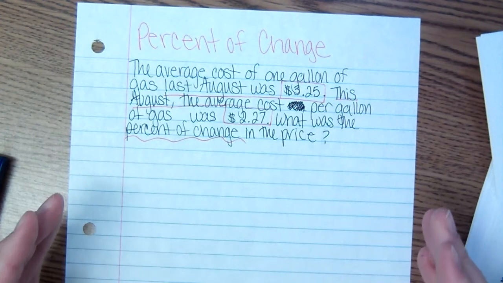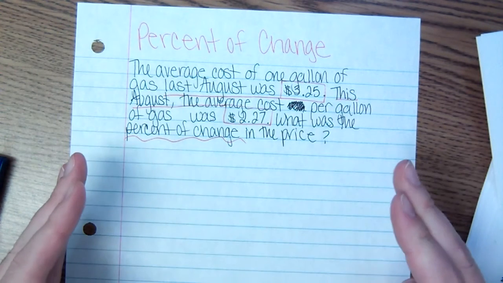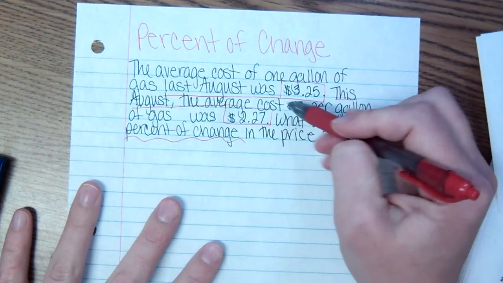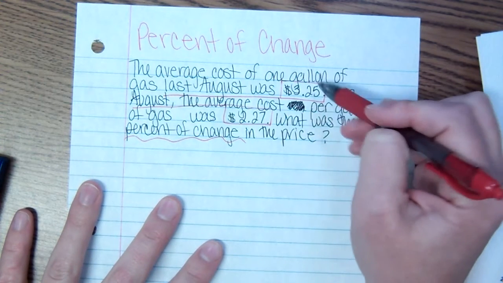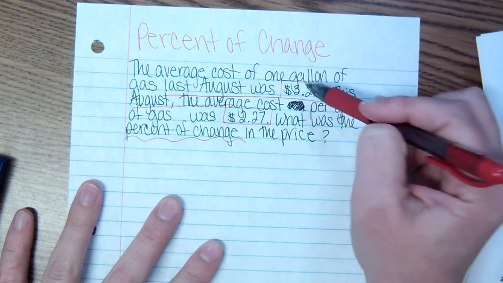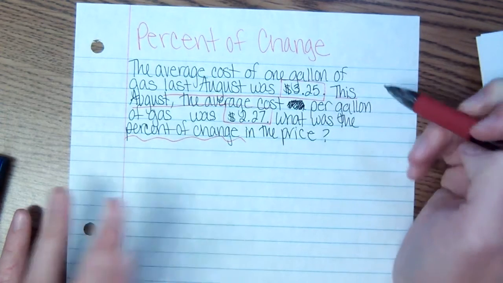So the price has changed. We want to know how much it's changed, and of the amount it's changed, what percent of the original was it? Because we want to compare it, like, did it go down? Did it go up? How much of the original did it go down? How much of the original did it go up?